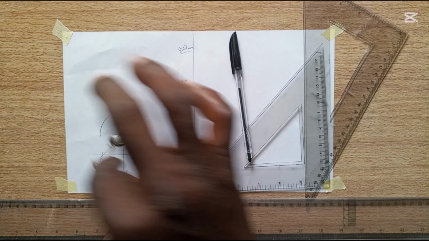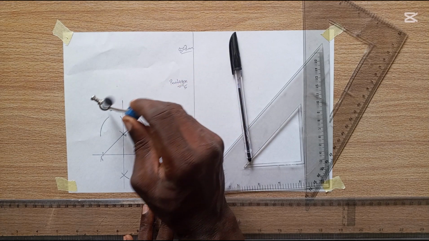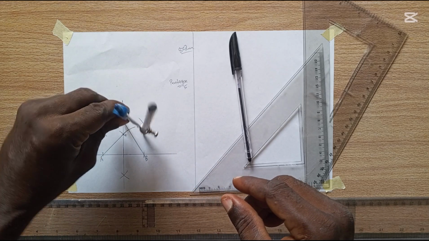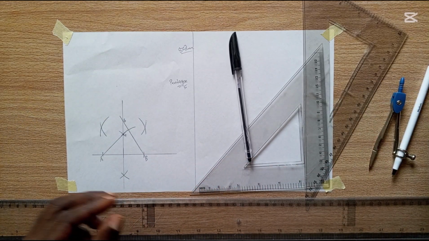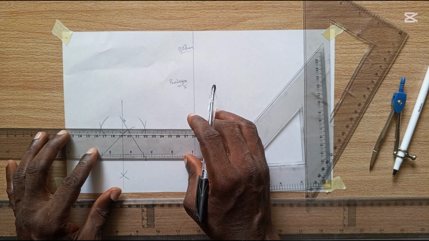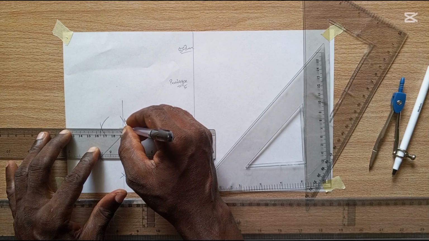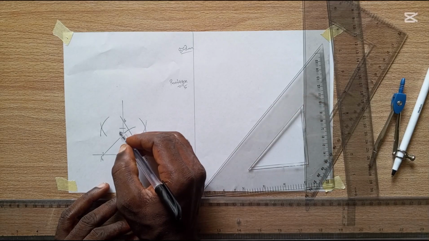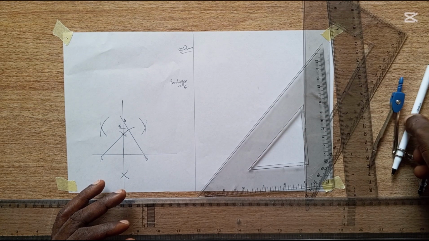I put it at number 6 without changing my radius, and I cut here and cut this way. Then I use my meter rule, put it at the bisectors, and I get a mark here. This mark I just introduced, let me call it number 5. That's number 5. Now let's go to the actual work.